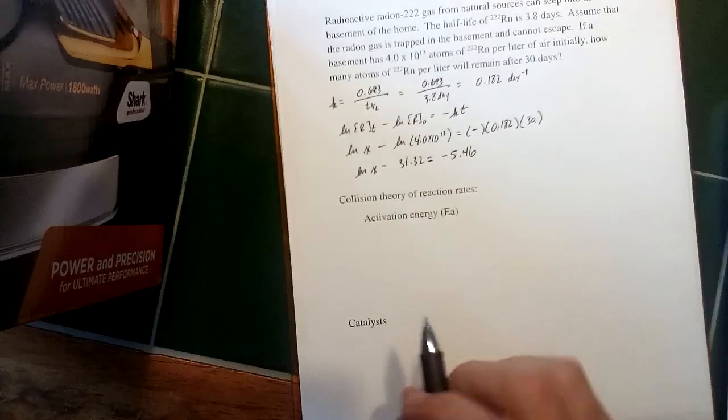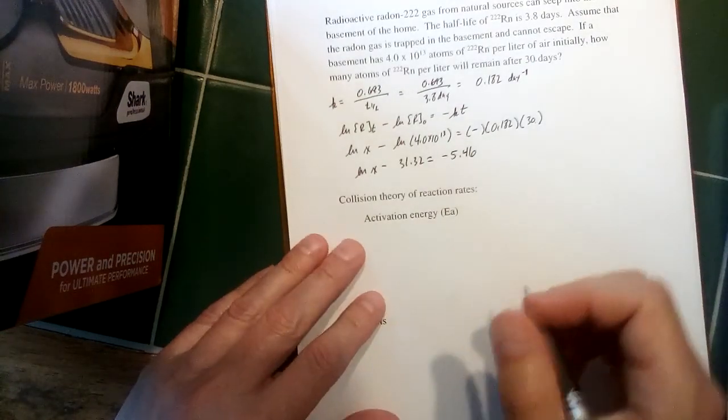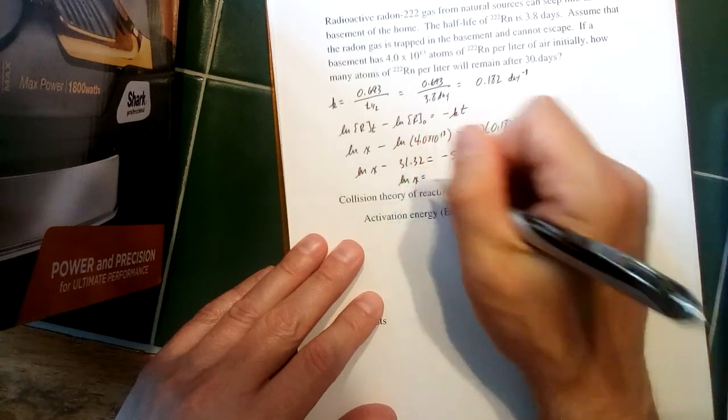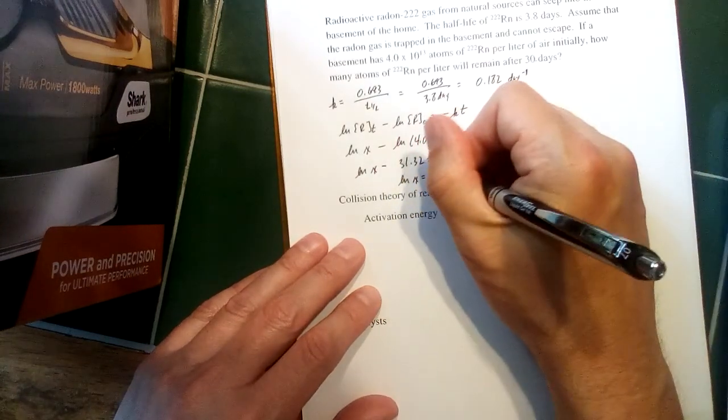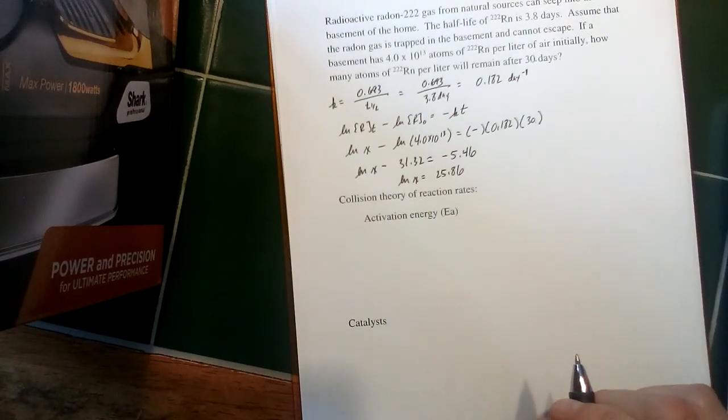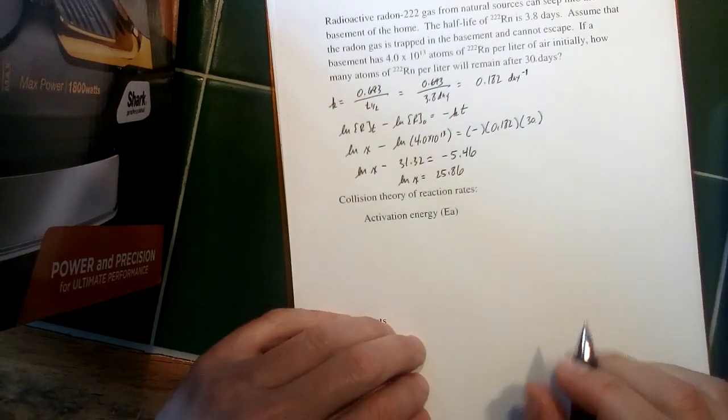So I'll add 31.32 to each side of the equation here, and that will give me the natural log of x is equal to 25.86.